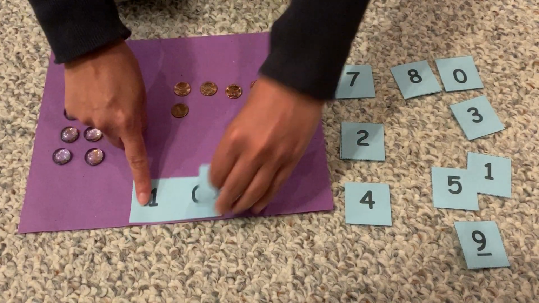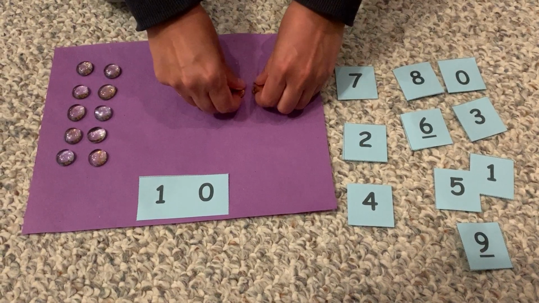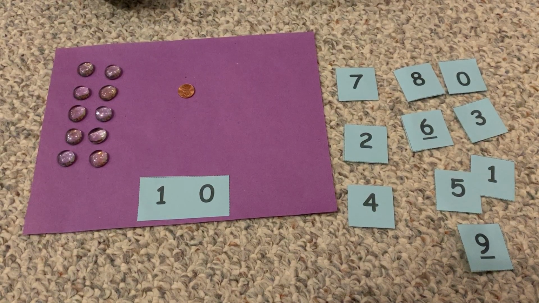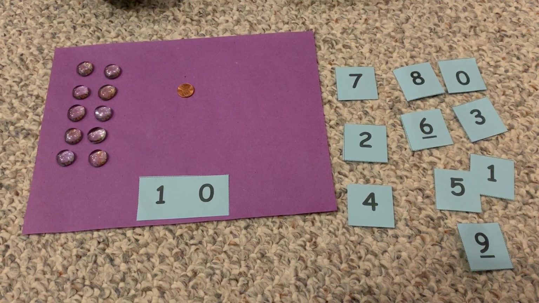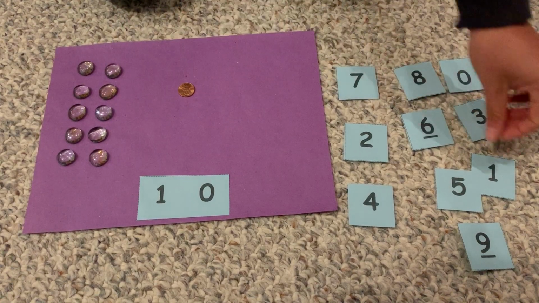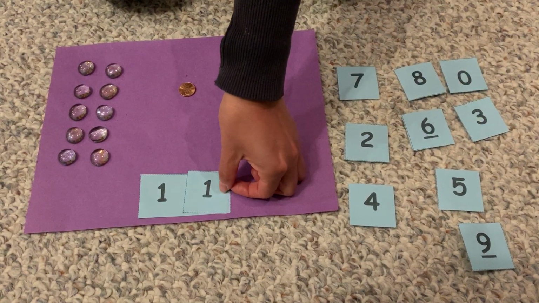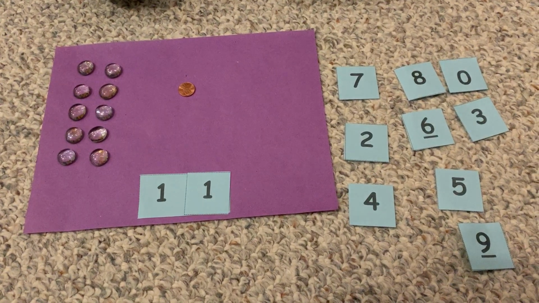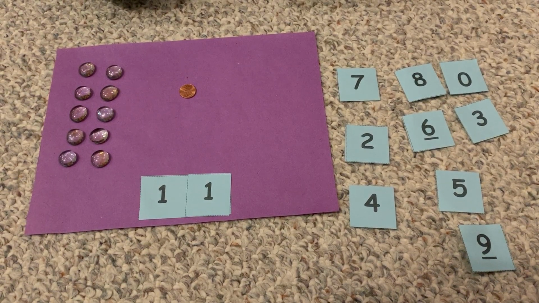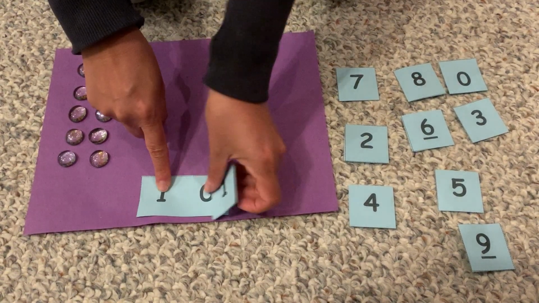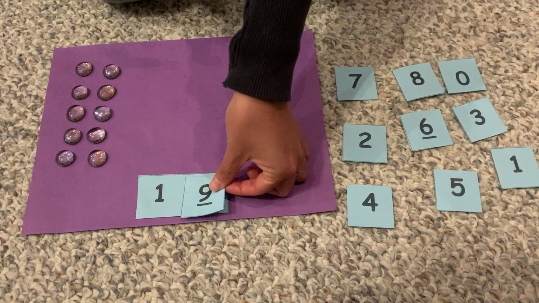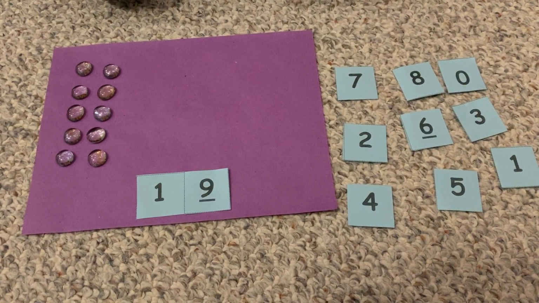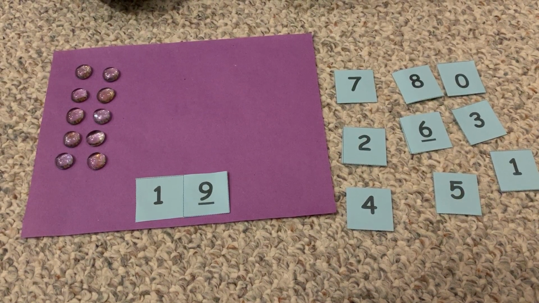Awesome work, you guys. All right, here we go. Ready? All right, I see 10 and I see 1, so I need to pull my 1 over. When I have 10 and 1, it makes the number 11. Good work. Okay, I'm going to give you the card this time, and I would like for you to make that number with the rest of your materials.